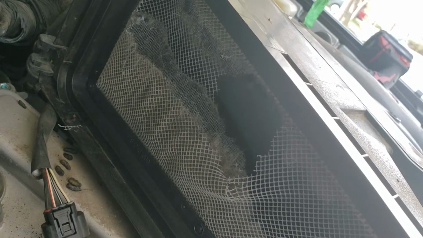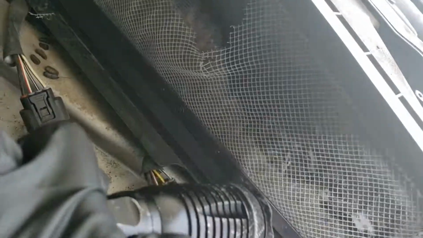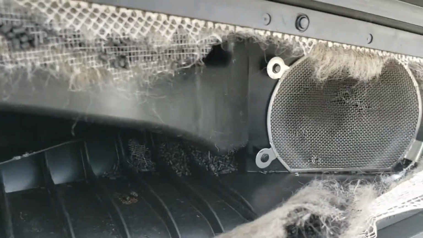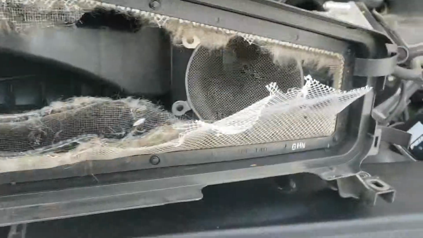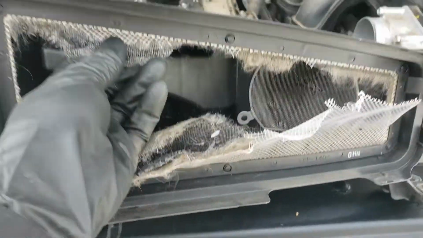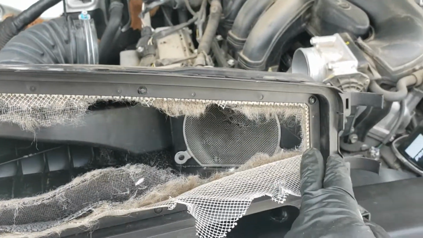Let me get my light so you can see. And lots of junk in front of the inlet of the throttle body. Let's clean this a little bit and hopefully we can fix the problem. Look at how much crap inside this thing. My plan is going to cut all these out.